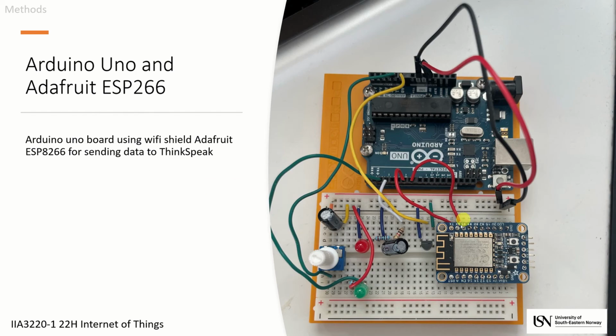Here is our circuit. This is the Arduino Uno board, and this is the Wi-Fi shield. This is our temperature sensor. We are getting input into our Arduino Uno, and here is the RC circuit for pulse width modulation. This set point is going into our Arduino Uno, and here we are sending the data from the Arduino Uno to the ESP8266 Wi-Fi shield.